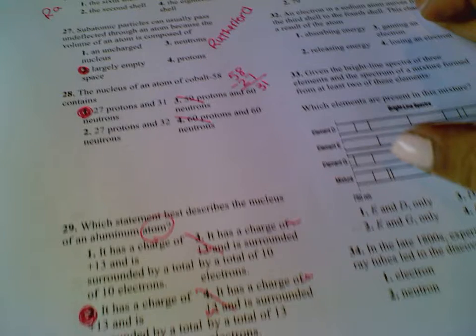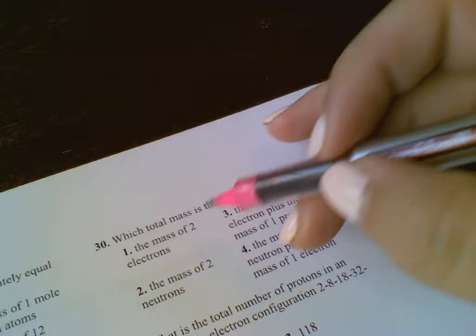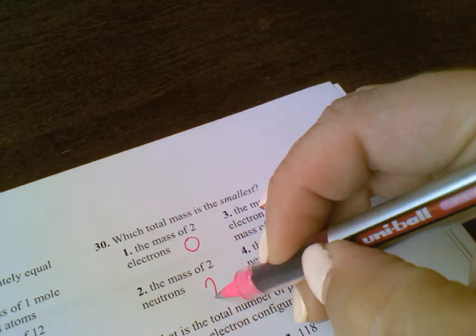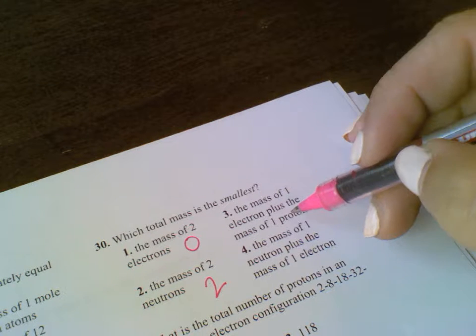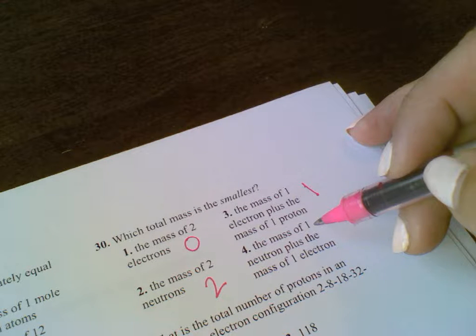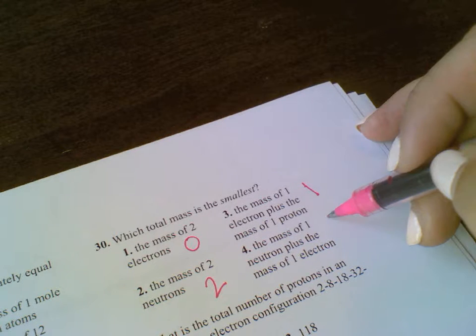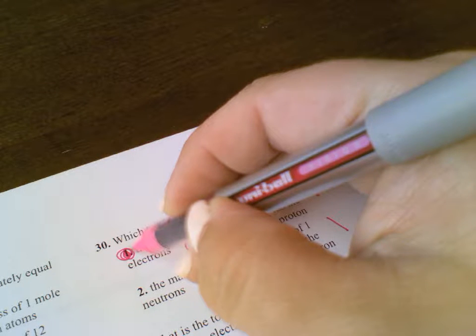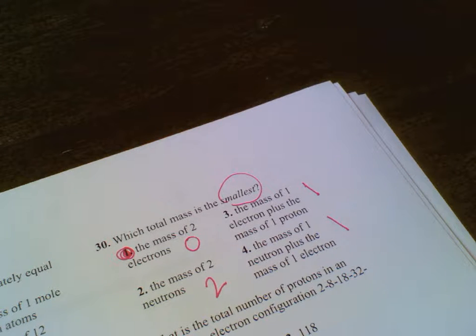Alright, question 30. What is the total mass of the smallest? So is it the mass of 2 electrons? Well, that'd be about 0. The mass of 2 neutrons, that'd be about 2. Mass of 1 electron plus 1 proton, well, that'd be 1. Mass of 1 neutron plus mass of 1 electron, well, that'd be 1. So about the smallest, it's choice 1. Electrons, you can think of as a mass of 0. They'd be a tiny, tiny, tiny one, but 0.